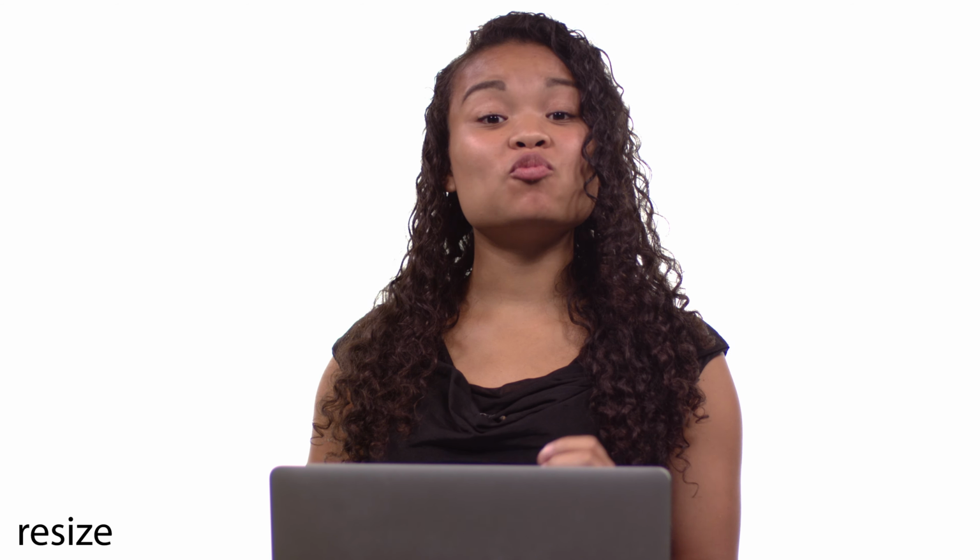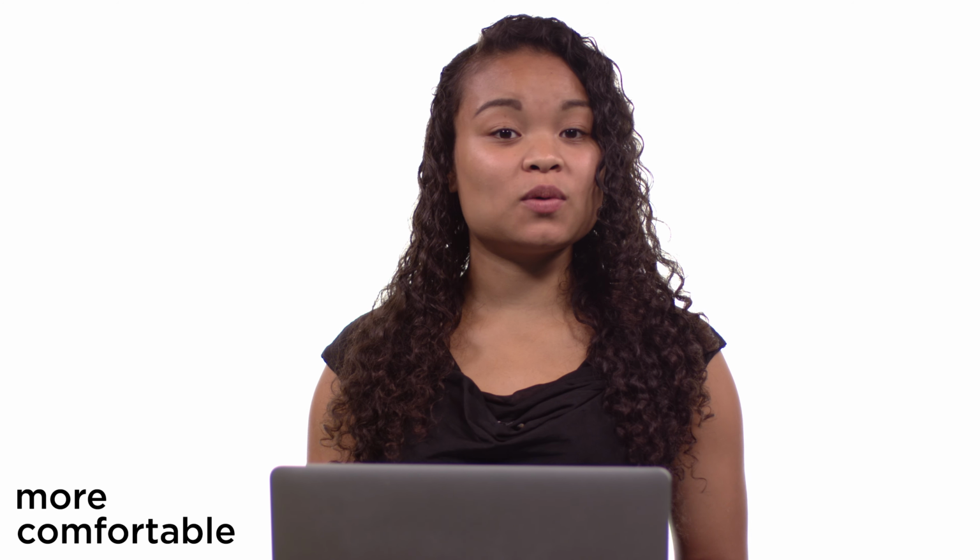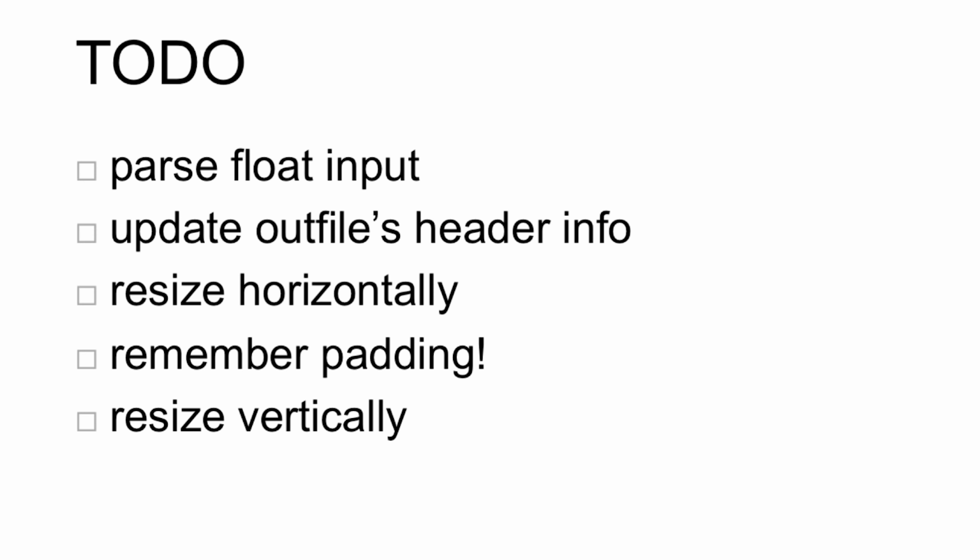Let's scale things up with resize. In resize, the user will provide us with a float by which they want to scale their in file and the name for an out file image. It's up to us to parse that float input, update the out file's header information, and then resize our bitmap accordingly, either making it smaller or larger than before.